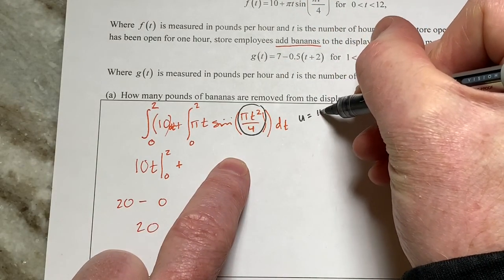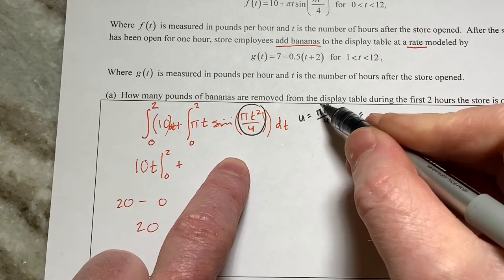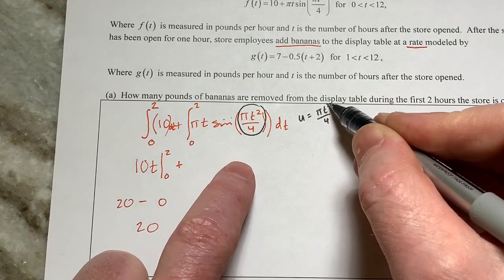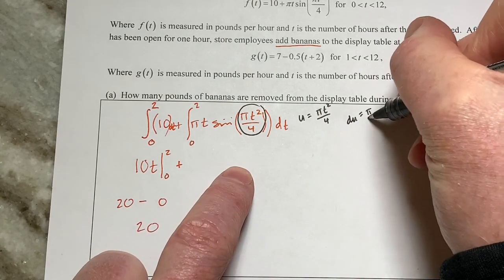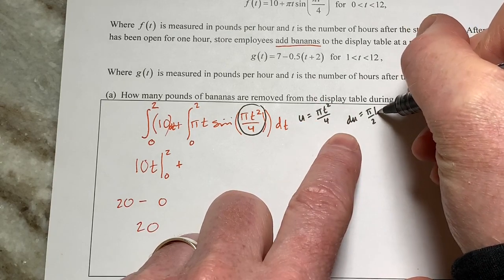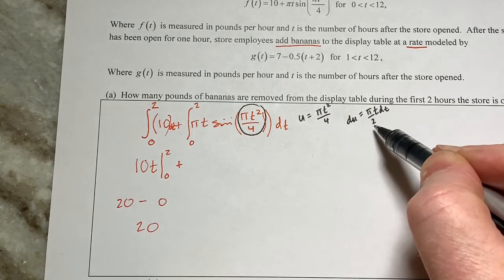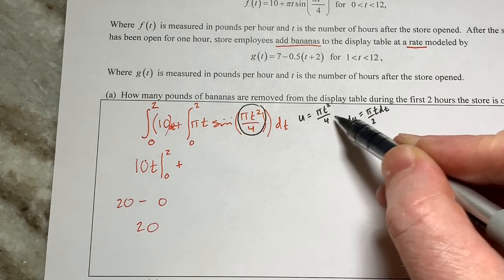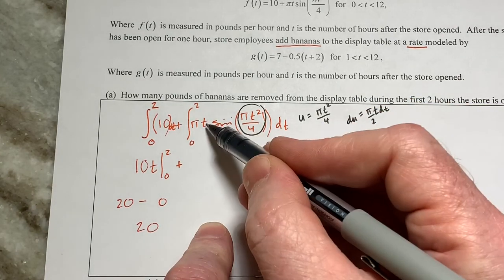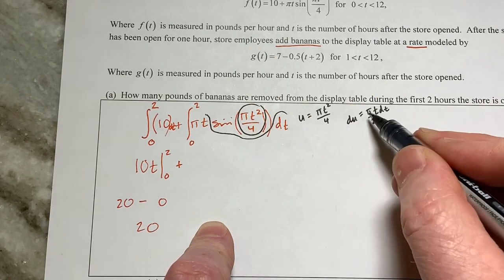So if u is pi t squared over 4, then du is 2 pi over 4 t to the first dt. So I'm going to go 2 pi over 4, which is really just pi over 2, right? When I multiply the 2, t dt. So again, 2 times the coefficient gives me pi over 2, and then t to the first, and then derivative of time. Now there's a t, right? So there's my dt, and there's the t, but I also need a pi over 2.